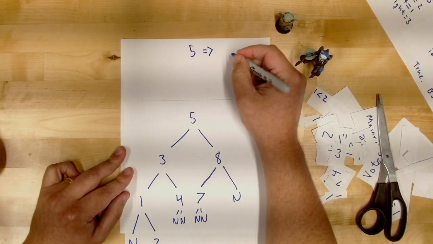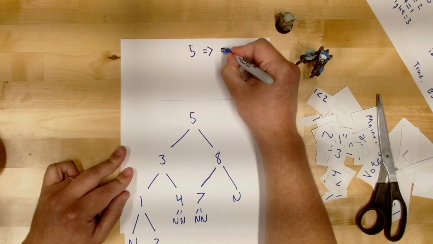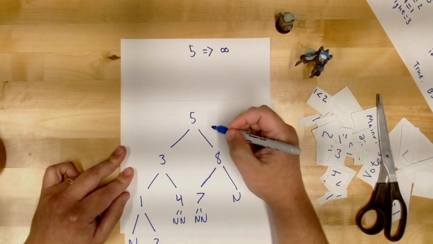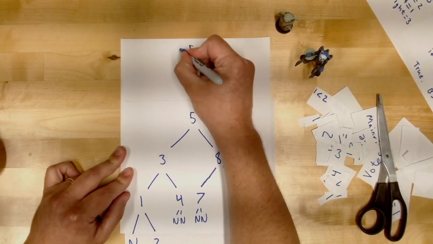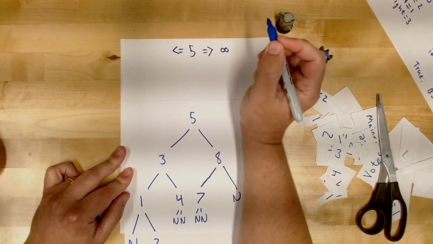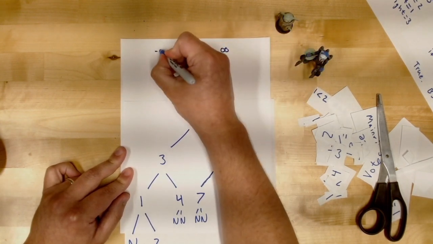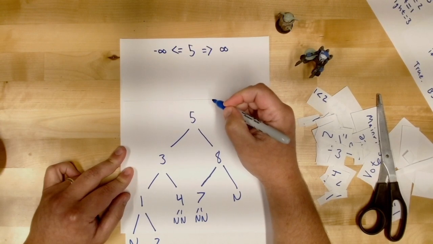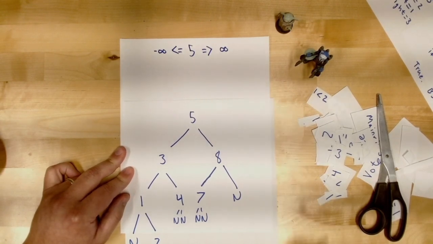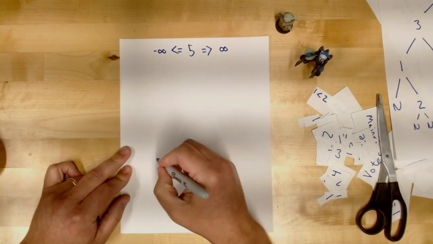What's the highest number we could hit and still be valid? Infinity. There is no right boundary. And on the left, how low can we go? Negative infinity.